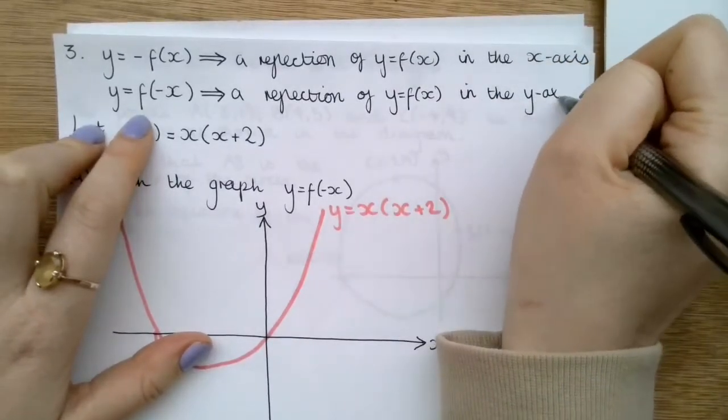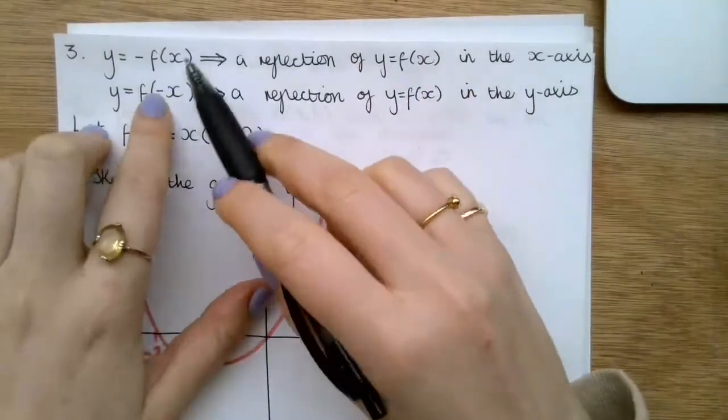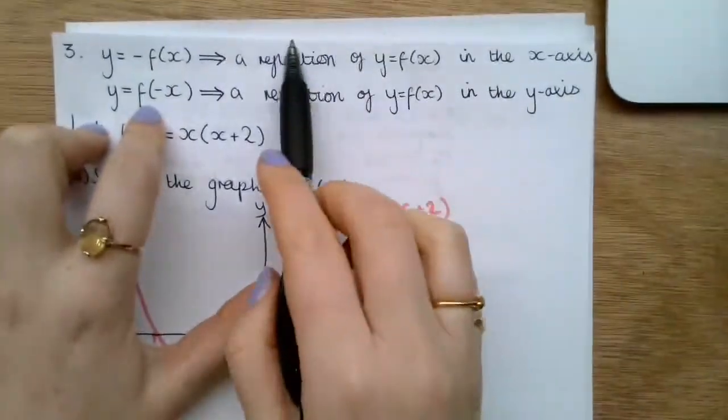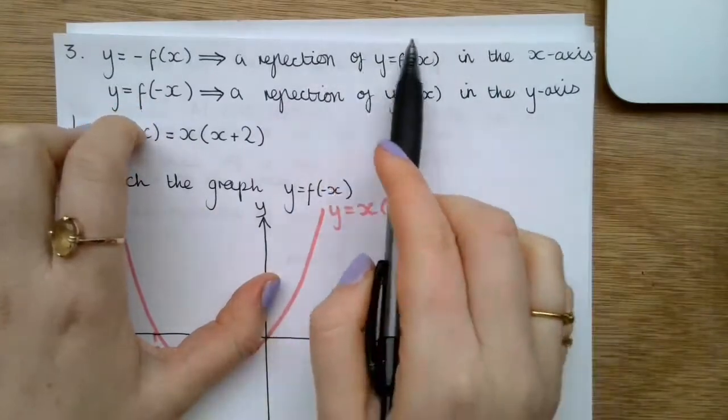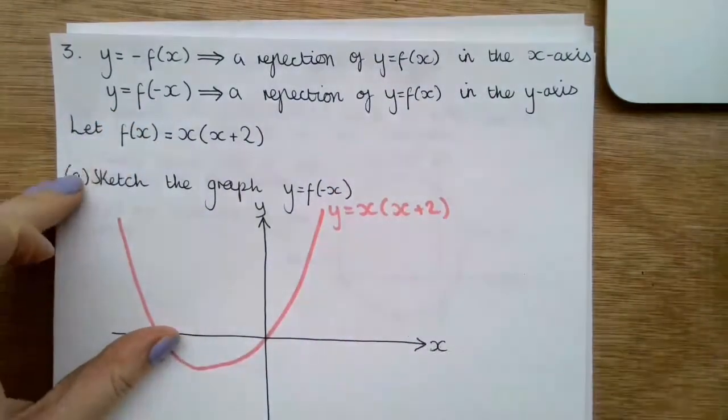Now if I'm honest, I always have to remind myself of the difference between these two, so this is something we all definitely need to memorise for our exam and for starting year 13.